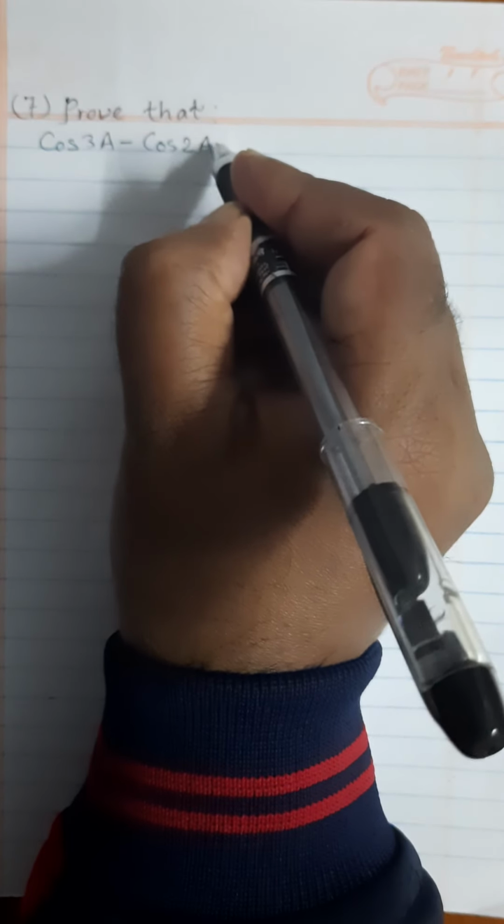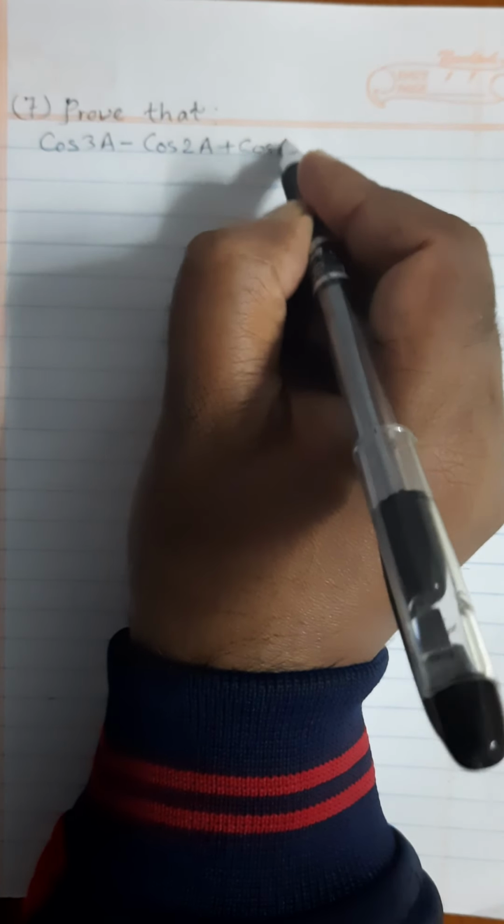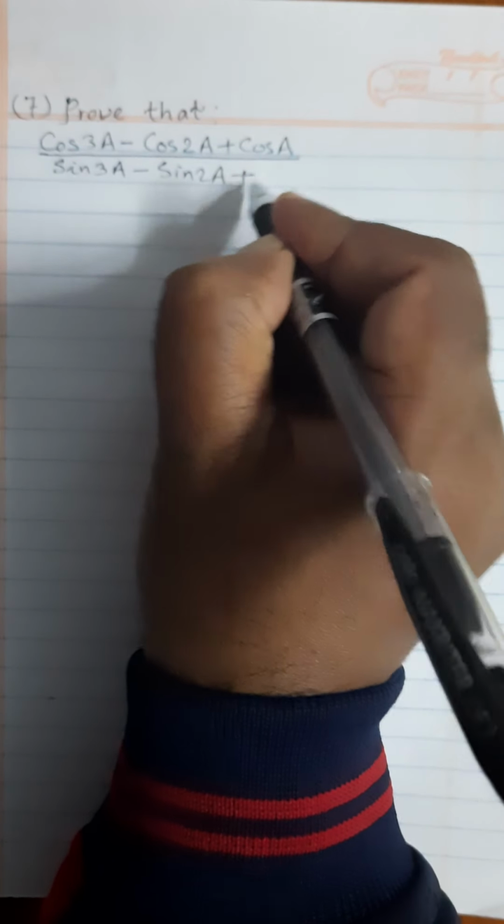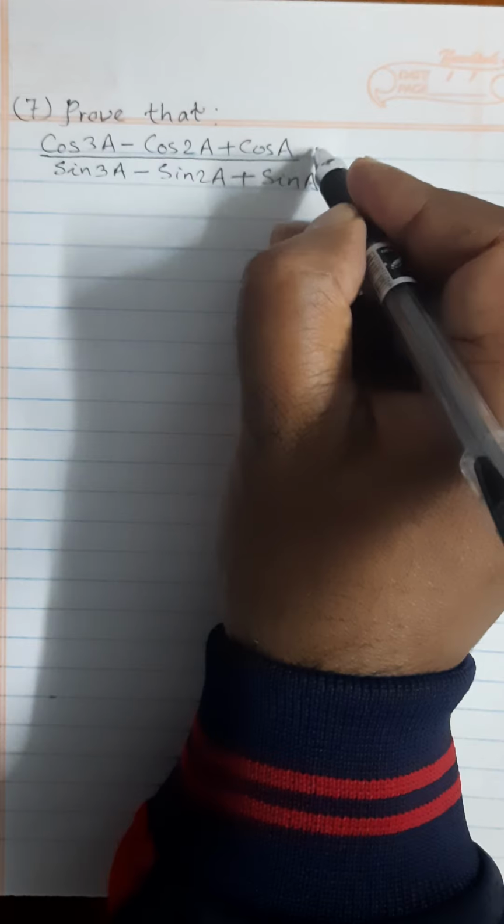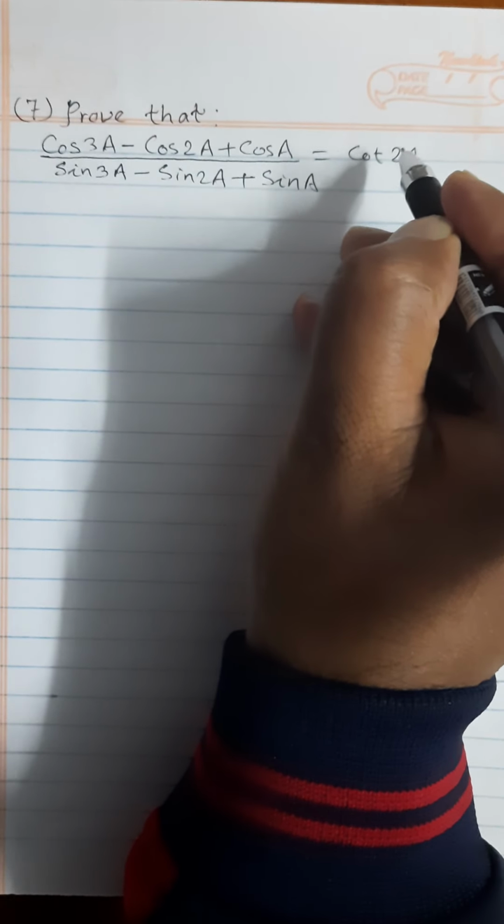The question asks to prove that cos 3a minus cos 2a plus cos a over sin 3a minus sin 2a plus sin a equals cot 2a.